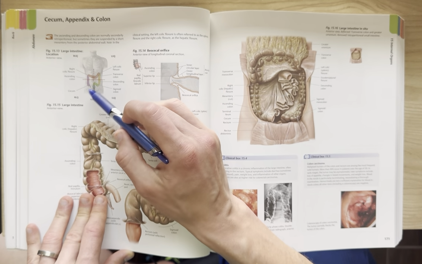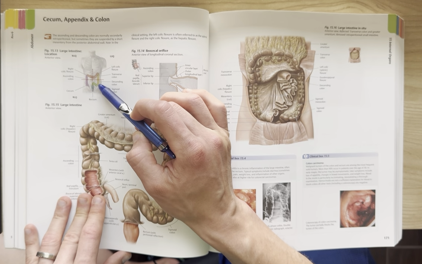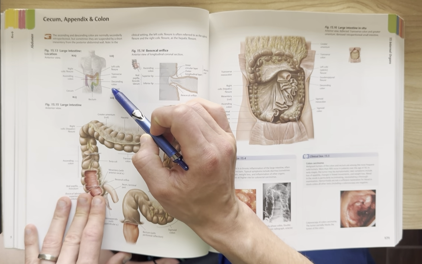But the large intestine, we're looking at the quadrants here. So we're really in all four quadrants. Let's see what's in each quadrant.